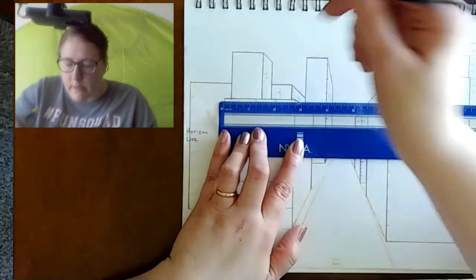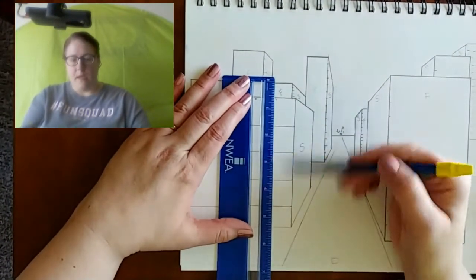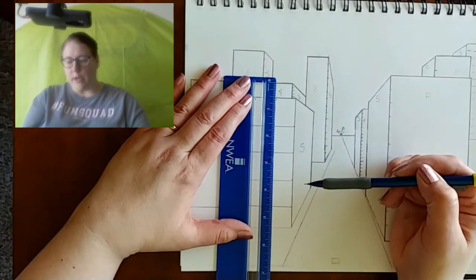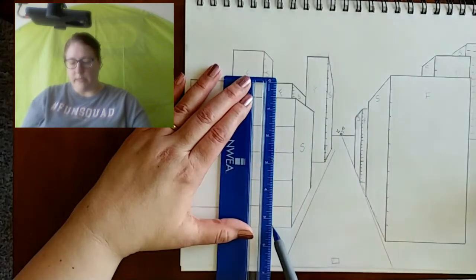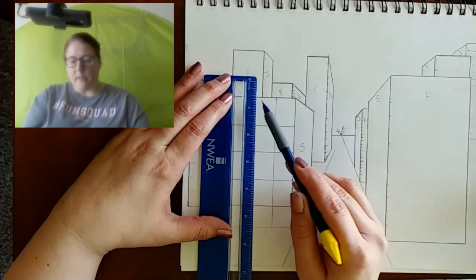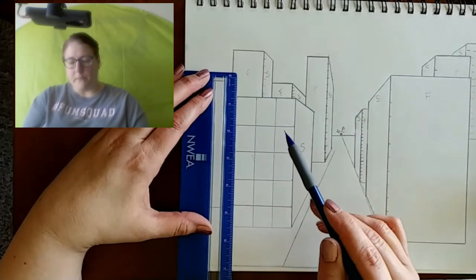It's a little uneven, but hey, that's what we're doing. Now this way, on the front of your building, you're going to be parallel to this edge, so just try to stay as straight and parallel to that line as you can.